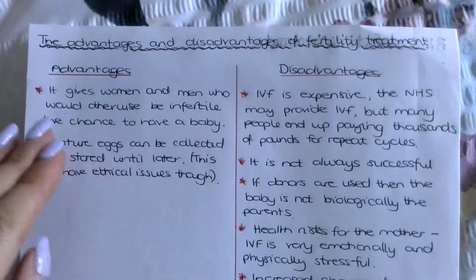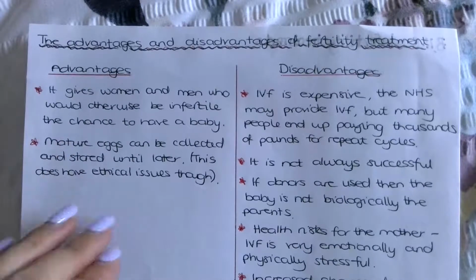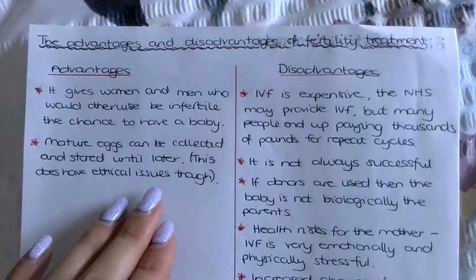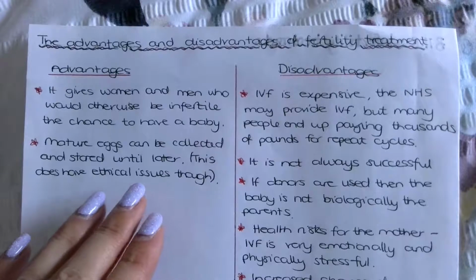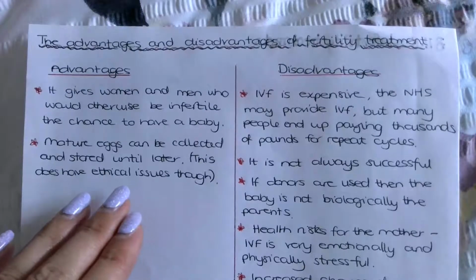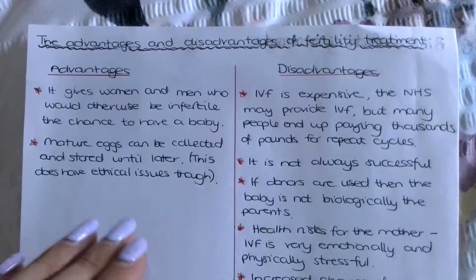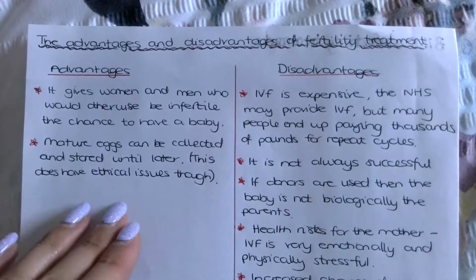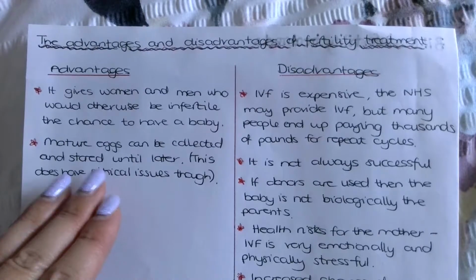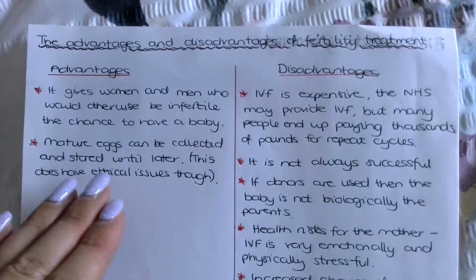So a young woman could save her eggs and then use them later on if she wanted to, but there are some ethical issues around this. So for example, if the eggs are saved but then the partners break up, or if the woman dies, can we still use the eggs then? There's lots of ethical issues around that, but that could be an advantage to use younger eggs if you want to have a baby later on in life.